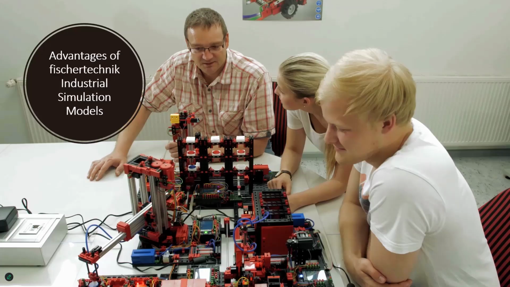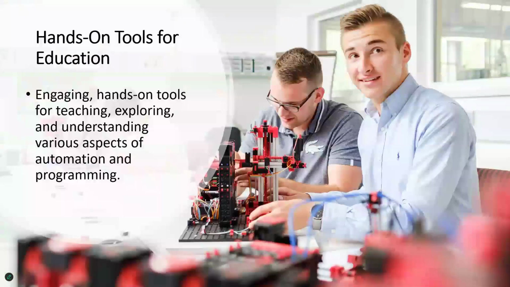Now, before we begin our overview of the new Agile Production Simulation model, let me very briefly outline some of the advantages of using Fisher-Technic's solutions. First, Fisher-Technic simulation solutions allow educators to offer engaging, hands-on tools for teaching, exploring, and understanding various aspects of automation and programming. Now, this could be for understanding how automated systems work, or for having a tangible physical system to observe and work with in a programming or PLC-focused learning environment.